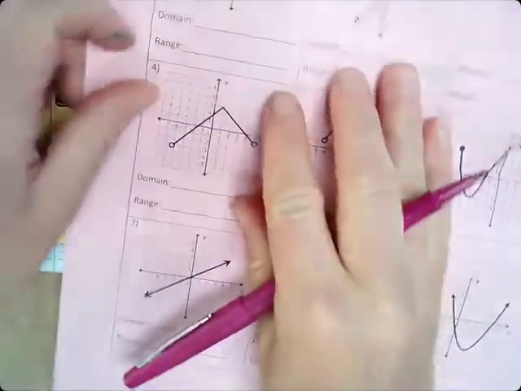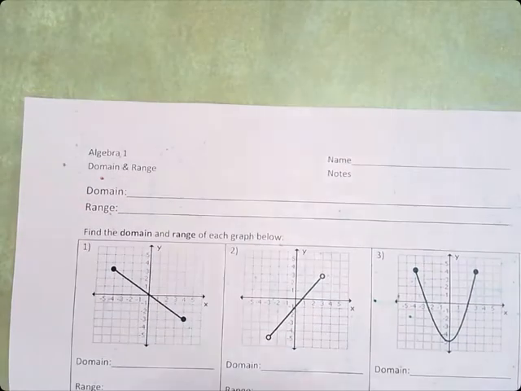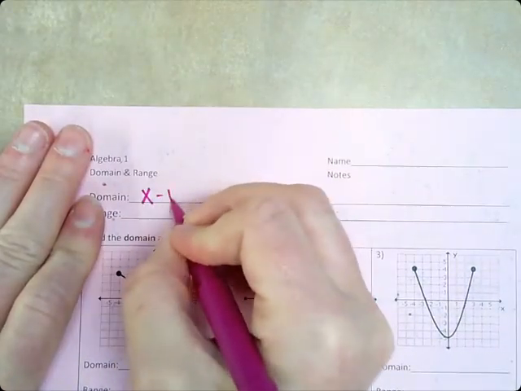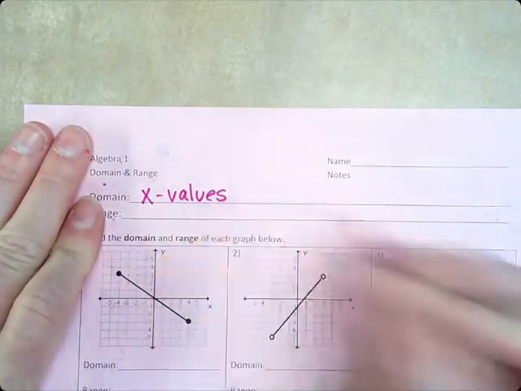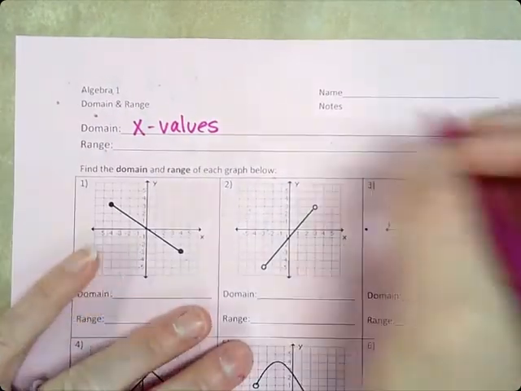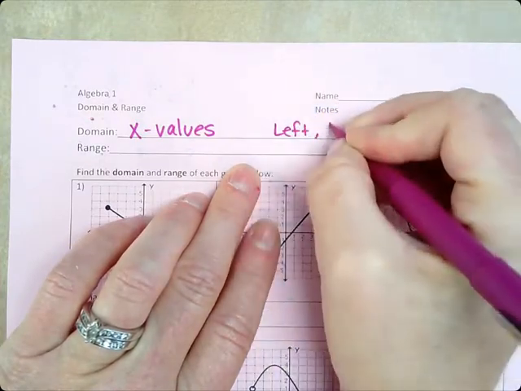Okay, so we're going to do the problems inside now. Okay, so domain and range. Domain is our x values. And to write them as an inequality, we would do the left and the right.